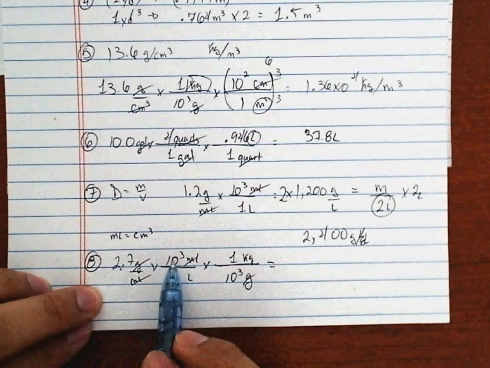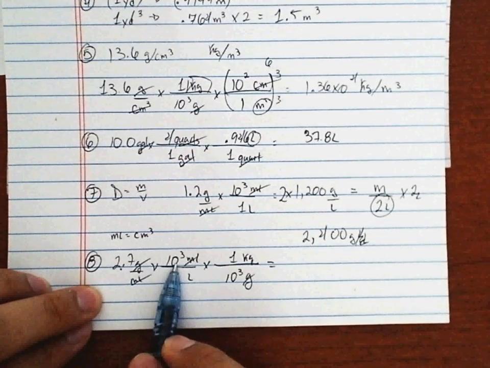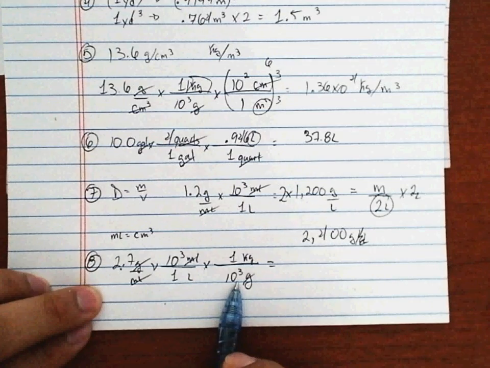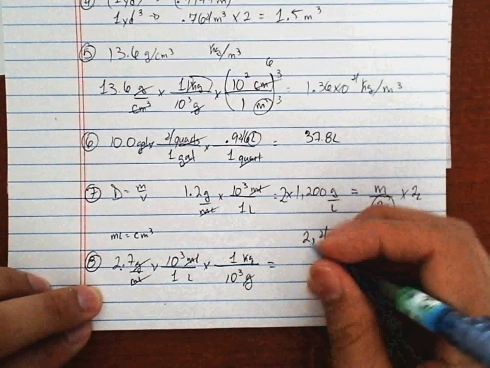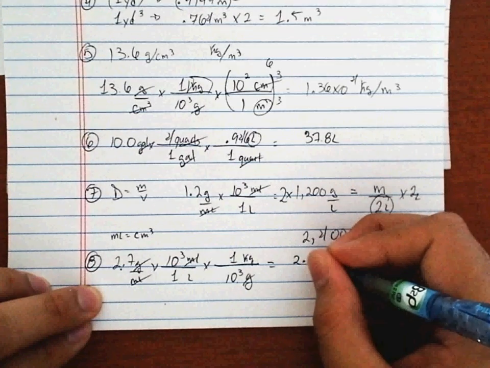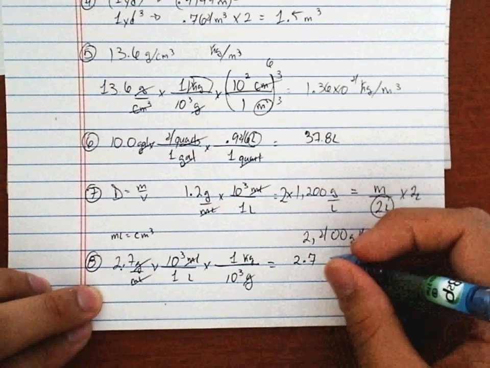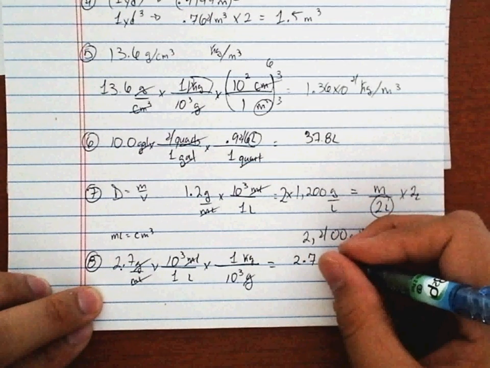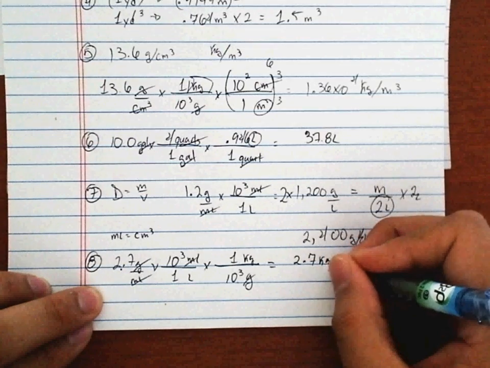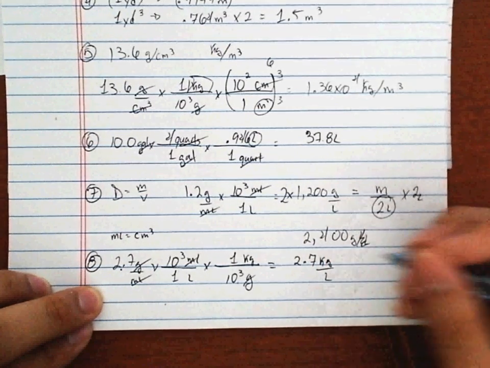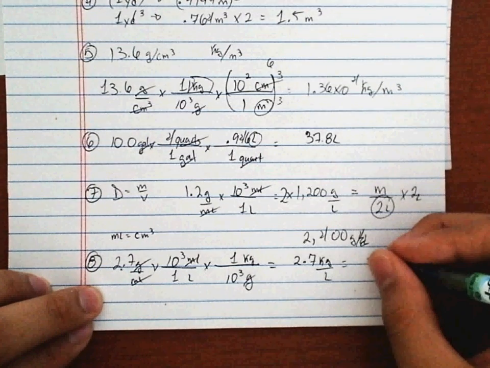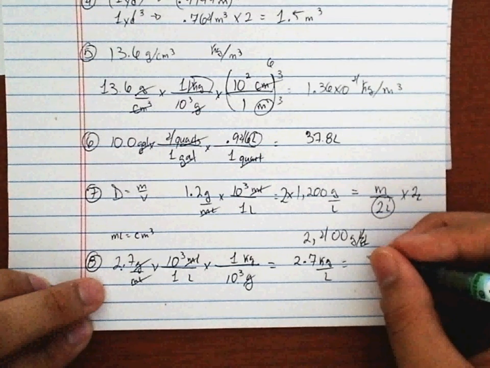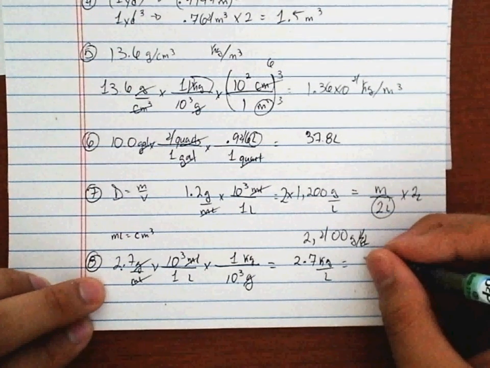I run this straight through. 2.7 times 1,000 divided by 1,000. 2.7. There's a mistake in the key, by the way. I just noticed it. Kilogram per liter. The key says 2.3. I don't know what I did there. So that is my density.